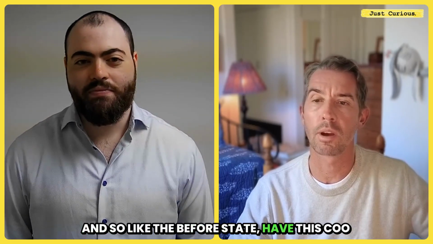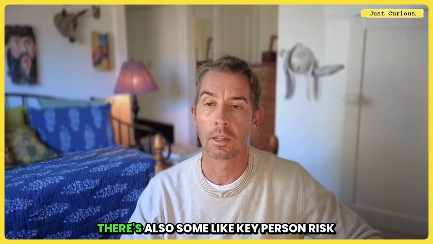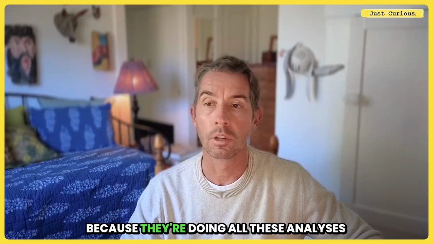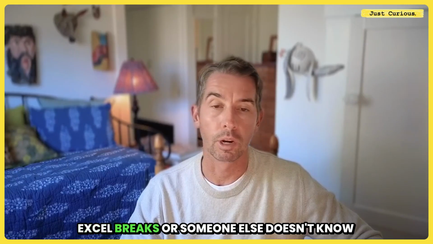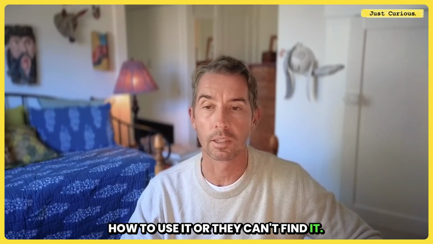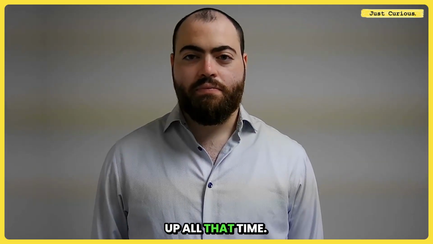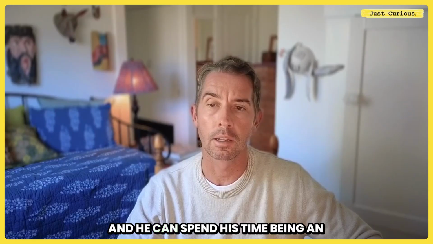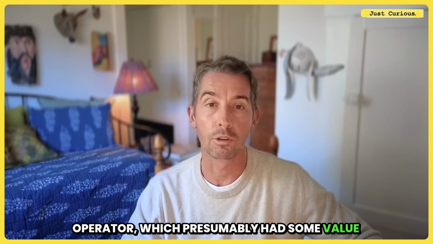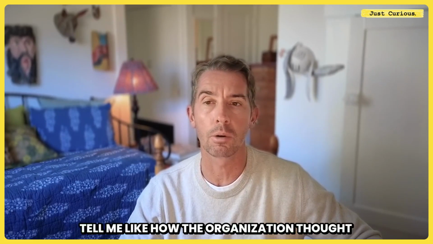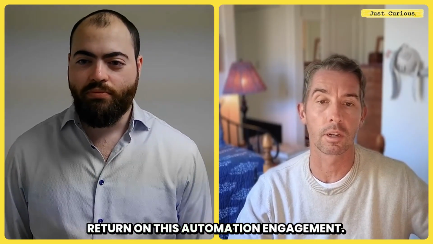And so, like the before state, you have this COO spending 50% of their time wrangling data. There's also some key person risk because they're doing all these analyses in Excel, and maybe that Excel breaks or someone else doesn't know how to use it or they can't find it. And then the after state is he's freed up all that time and he can spend his time being an operator, which presumably had some value benefits for the organization. Tell me how the organization thought about that after state and the return on this automation engagement.